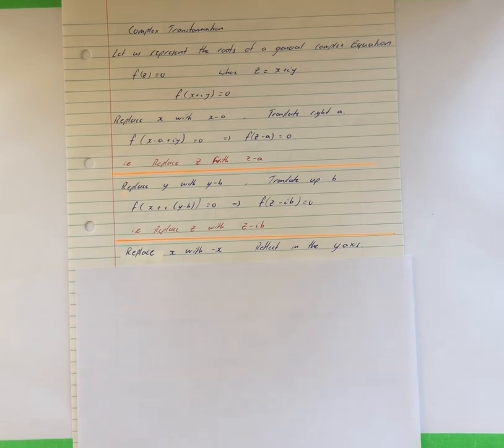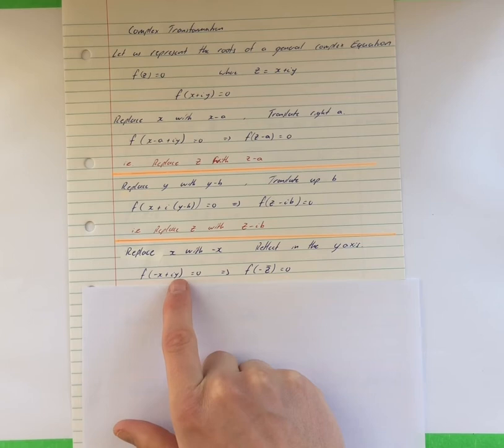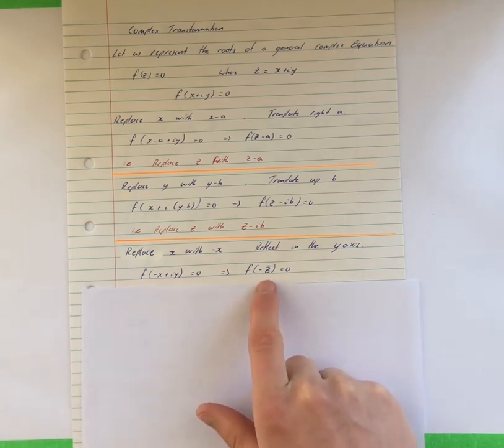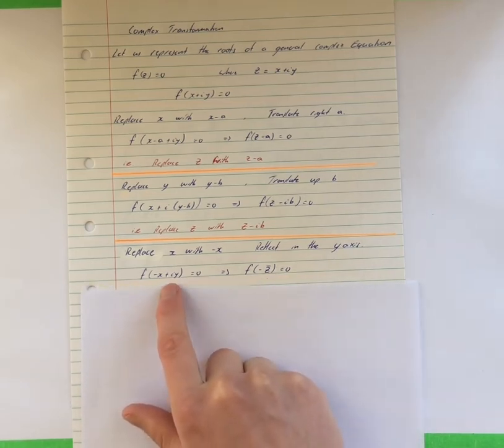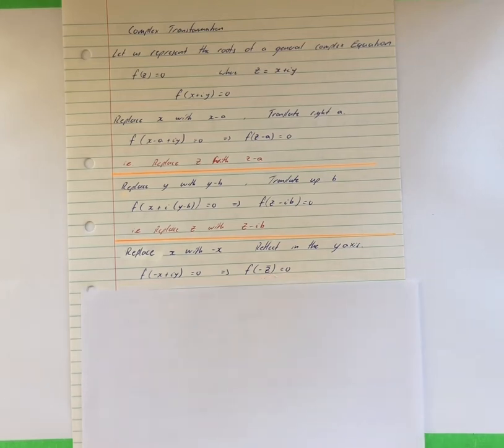Replacing x with negative x reflects in the y-axis, but how can we do that with z? Replacing x with negative x gives negative x plus iy, and that's simply the negative conjugate of z, isn't it? Because the conjugate of z would be x minus iy, but it's negative x plus iy, so just a negative conjugate of z. So if you want to reflect in the y-axis, just replace z with the negative conjugate of z.